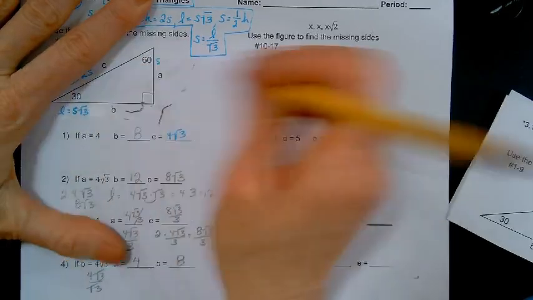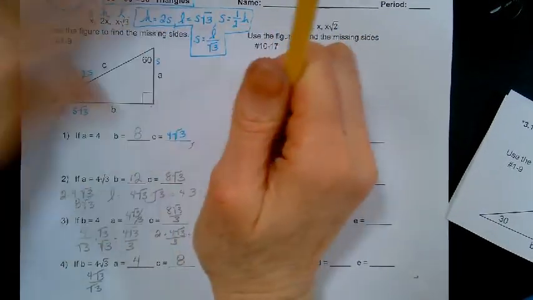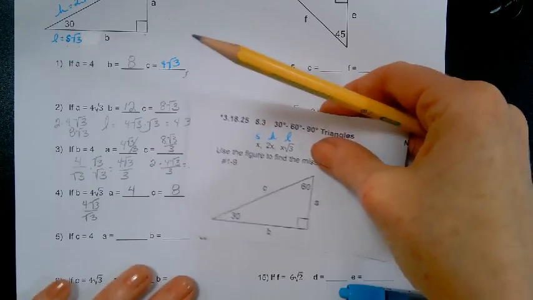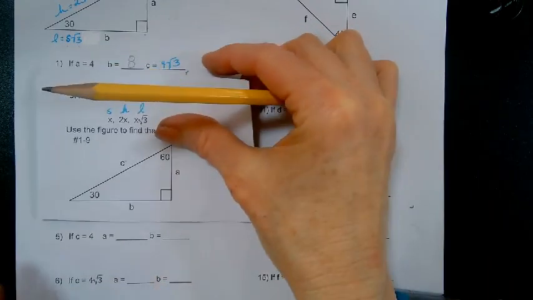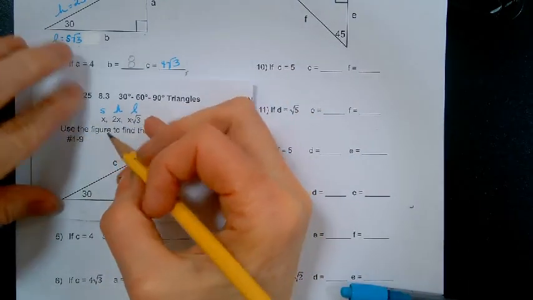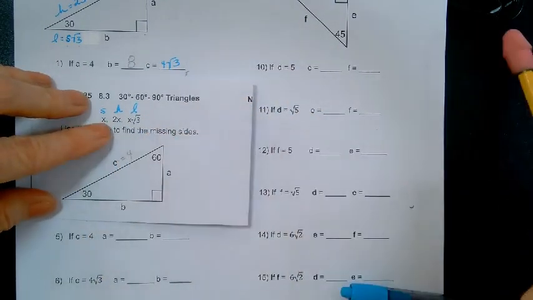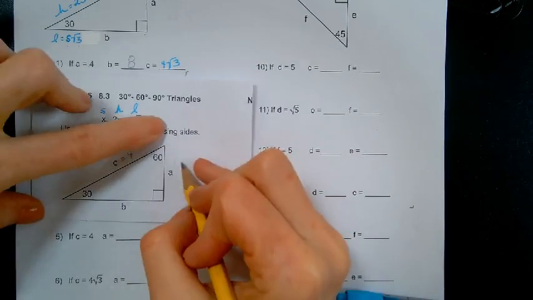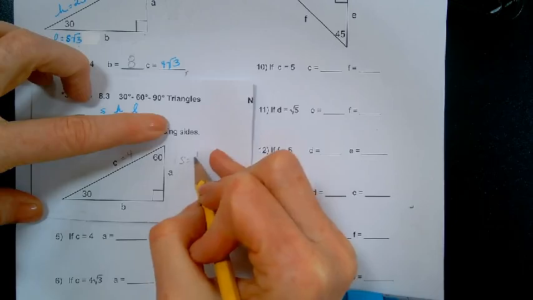Okay. Number 5. I'm going to use this picture now because this is getting too far away. All right, if C equals 4, then A is going to be half of that. The short side equals half of the hypotenuse.